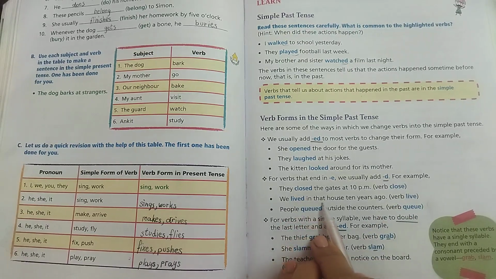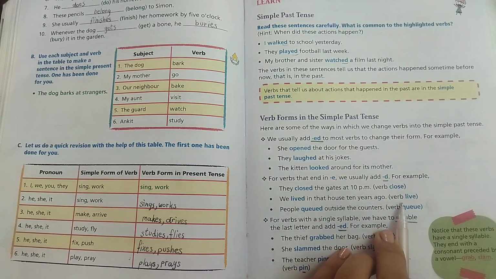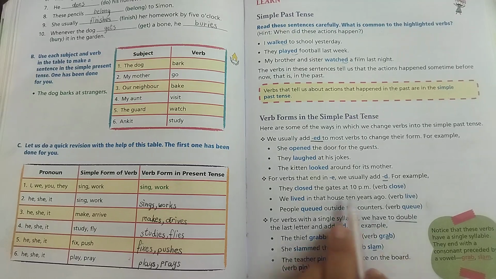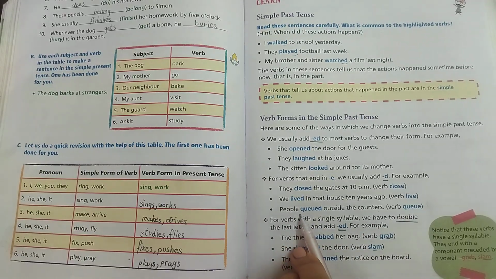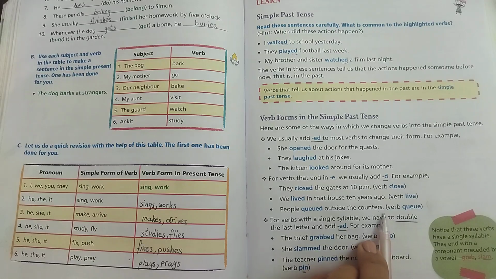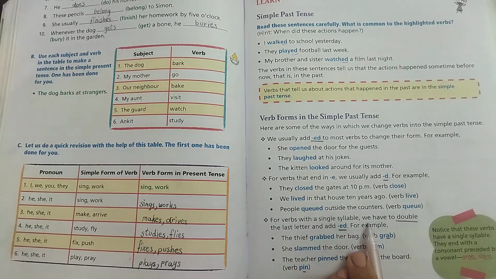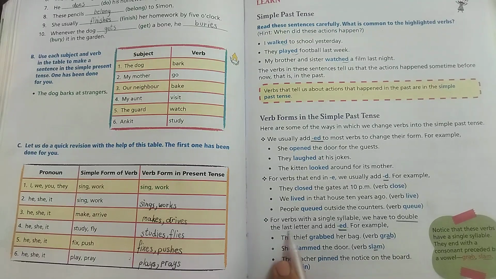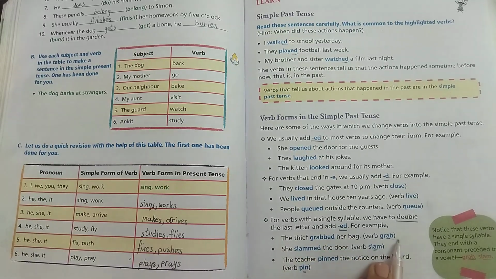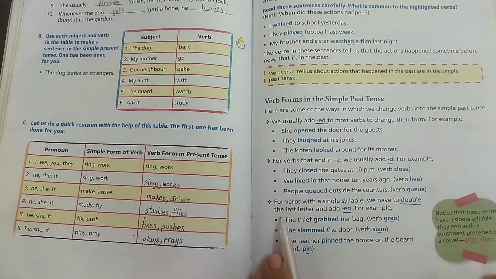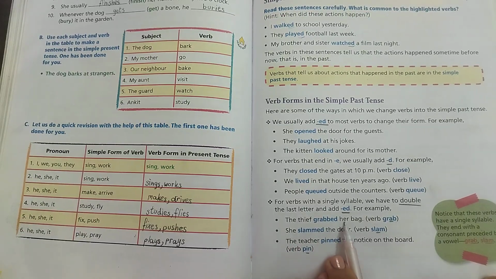We lived in that house 10 years ago. The verb is live, so we will just add a d. People queued outside the counters. We will just add d. For verbs with a single syllable, we have to double the last letter and add ed. For example, the thief grabbed her bag.